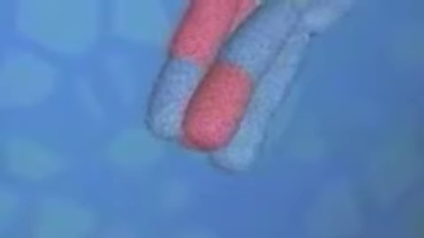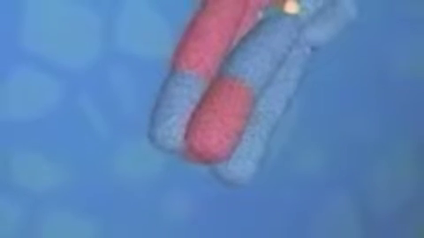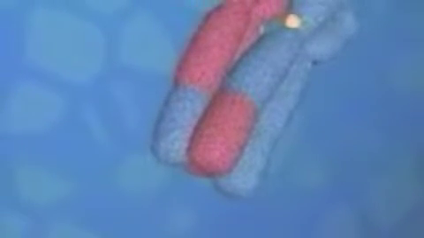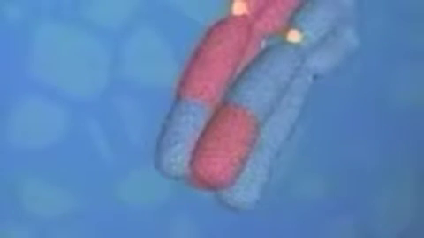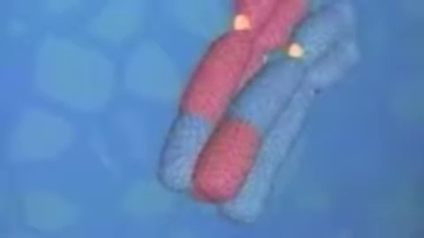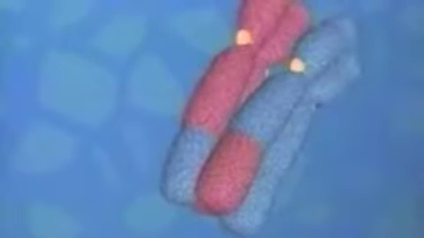Crossover begins in prophase and finishes in the next phase, which is metaphase. This is the exchange of genetic material between non-sister chromatids. The non-sister chromatids cross over at points called chiasmas. This creates a genetic diversity of gametes.